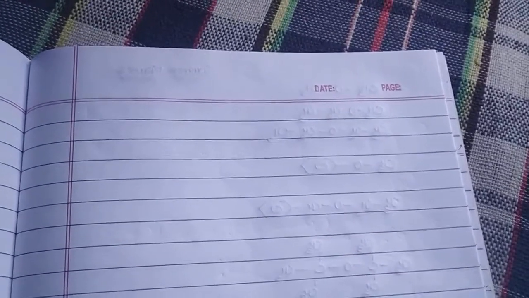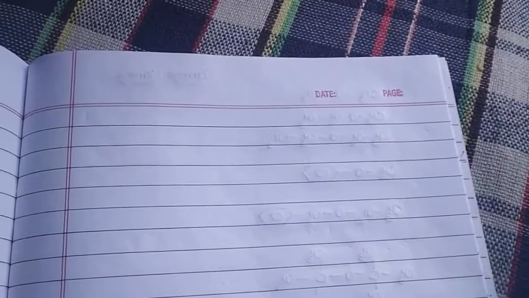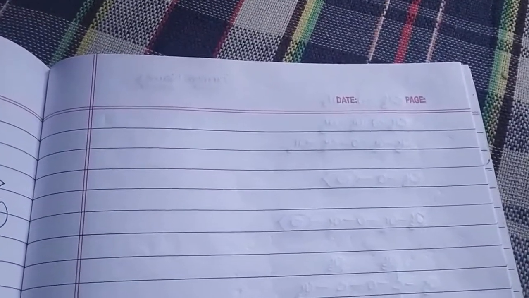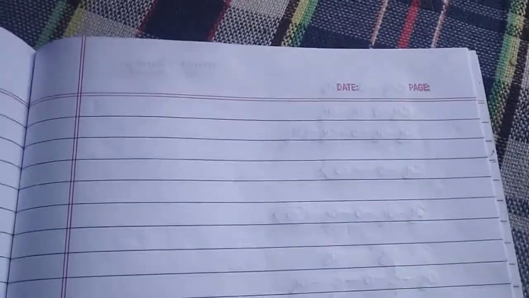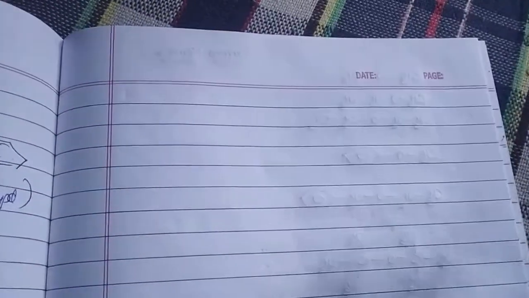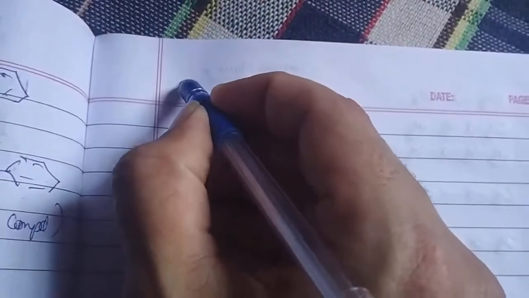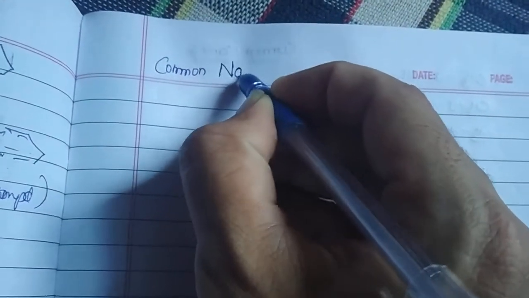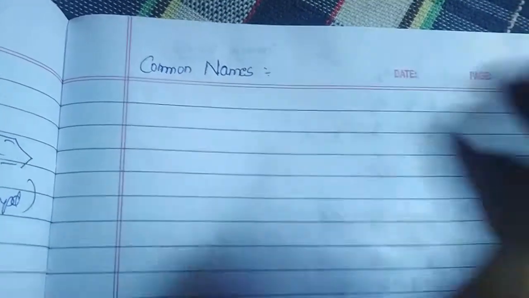Second, the IUPAC name. Third, the epoxy name. Fourth, the cyclic ethers. If you know all four categories, it will be good enough to solve certain reactions of ethers in competitive exams. So first let us talk about simple examples of common names, that is, how we write the names of ethers.